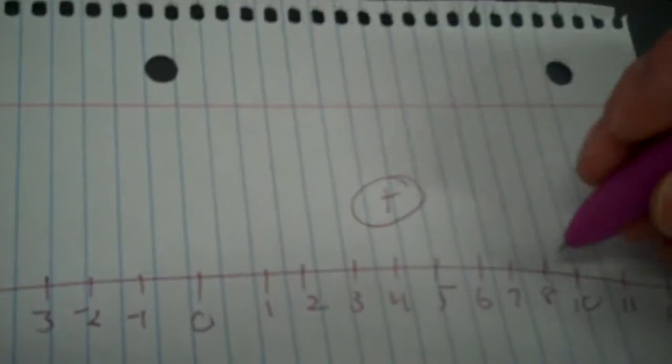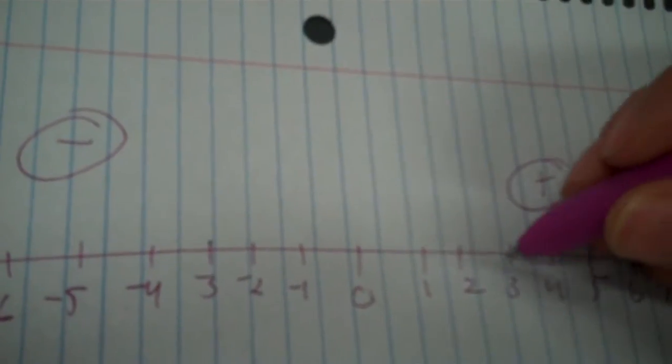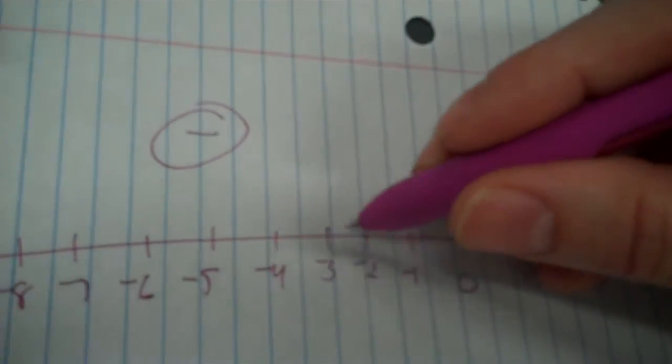Okay, example 8. Positive 8 to negative 3. So if I go from positive 8, now I'm moving the negative direction. So I put negative 1, 2, 3, 4, 5, 6, 7, 8, 9, 10, 11. You'd move negative 11 units.